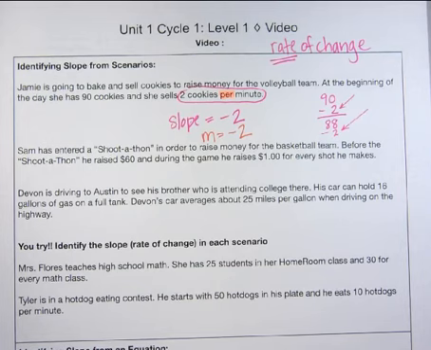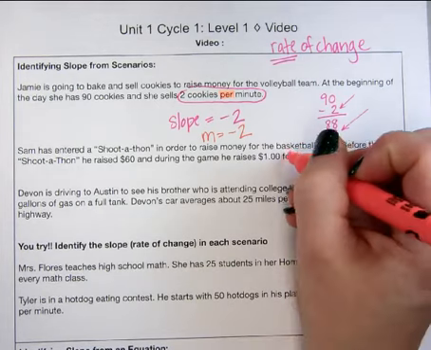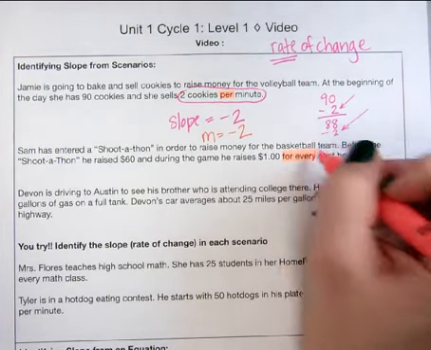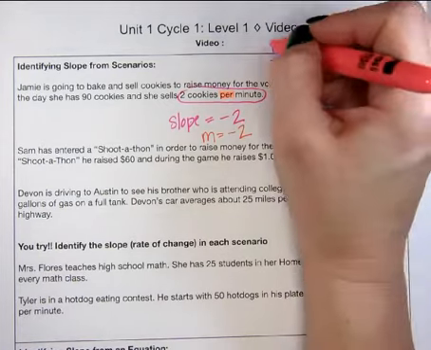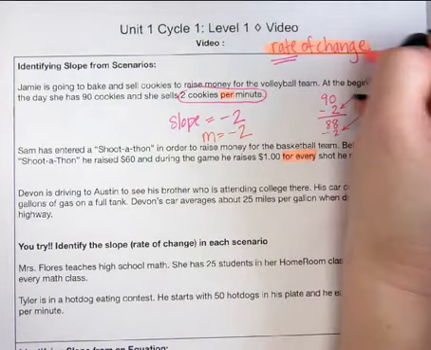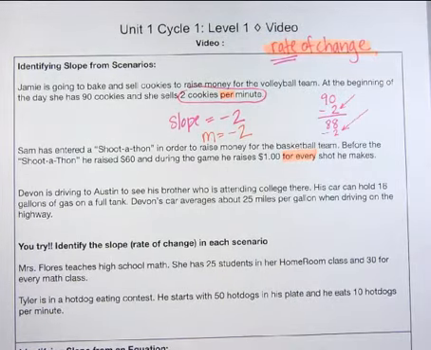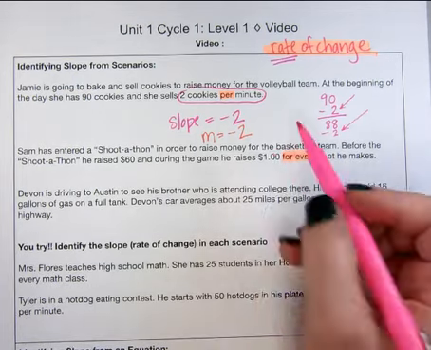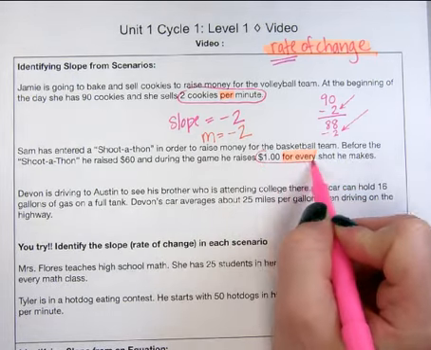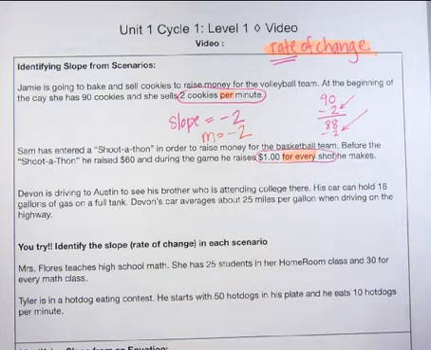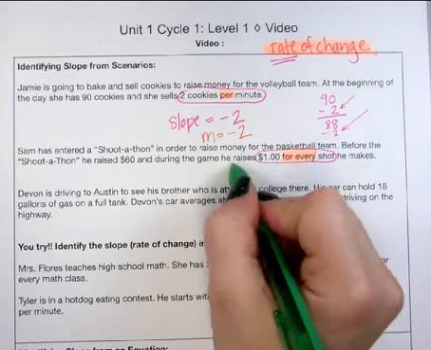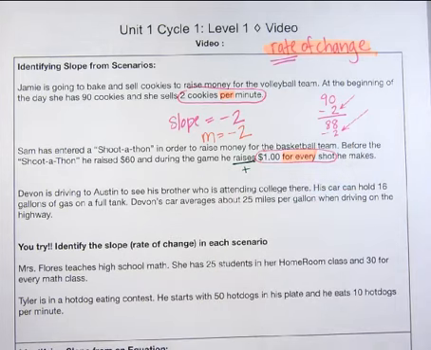So for every is another one of those rate words. Okay. It's a really good indicator that this is our slope. $1 every shot. And it says that he raises. Raises means increase, right?